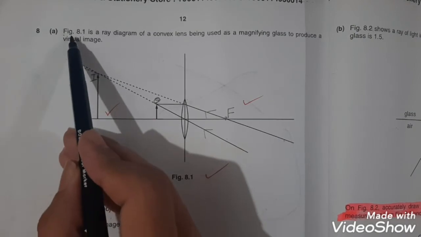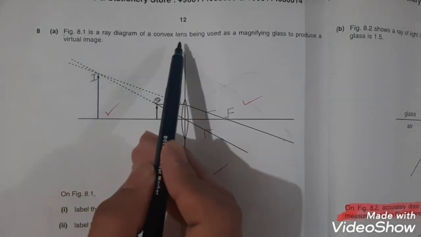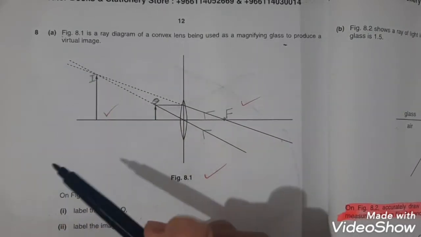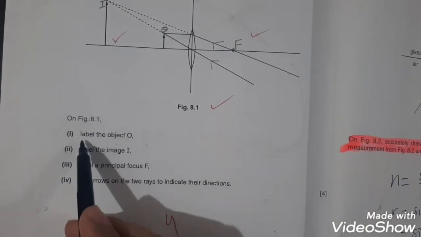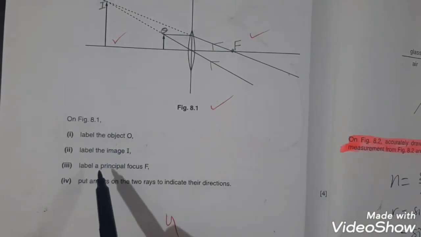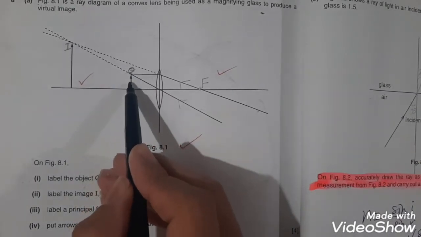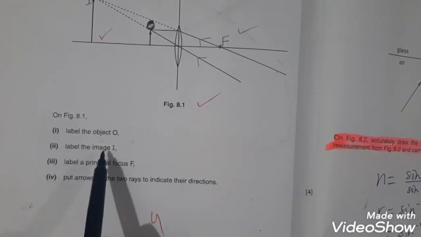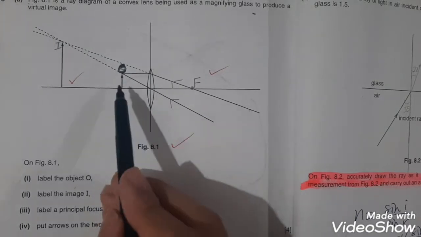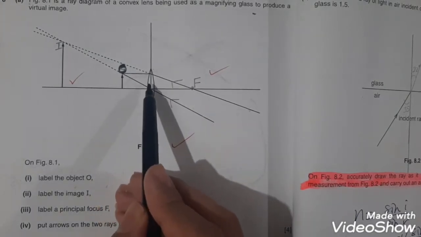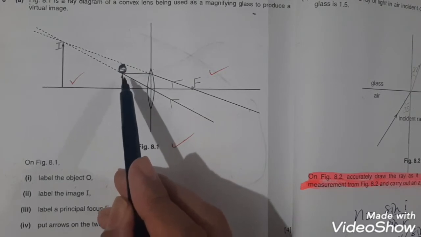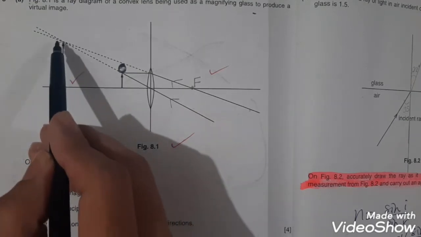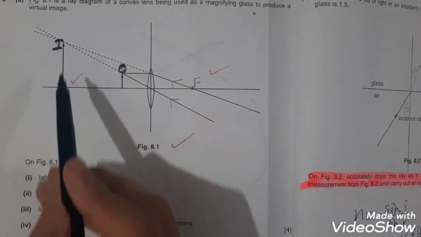Question 8a states, figure 8.1 is a ray diagram of a convex lens being used as a magnifying glass to produce a virtual image. So on figure 8.1, label the object O. So we will label the object O, which is over here. Then part 2 states, label the image I. If the object is close to the magnifying glass, the image will be produced on the same side as where the object is placed. So the image will be over here, and we will mark this as I.